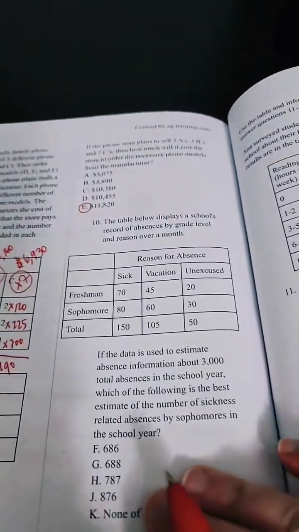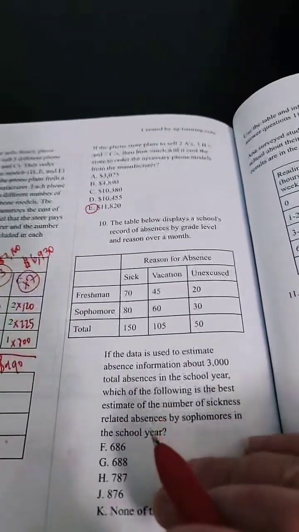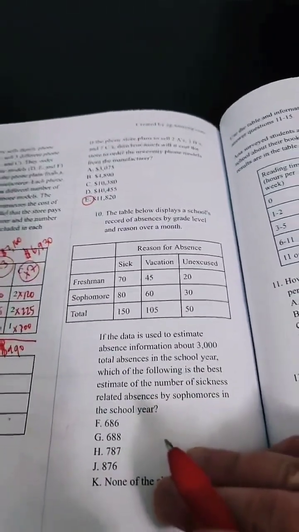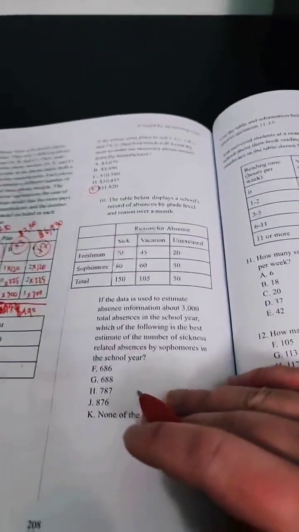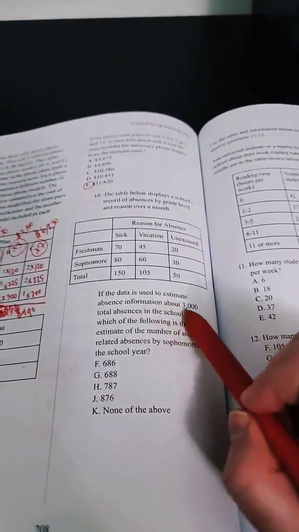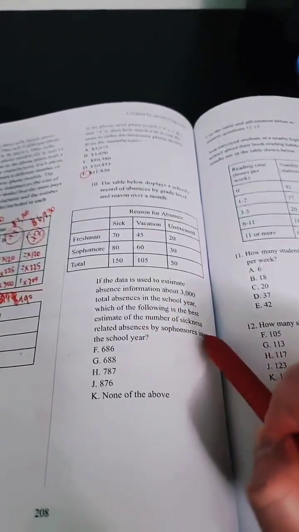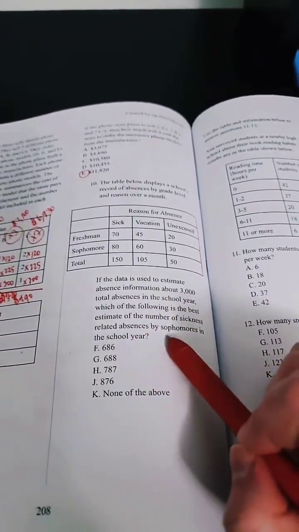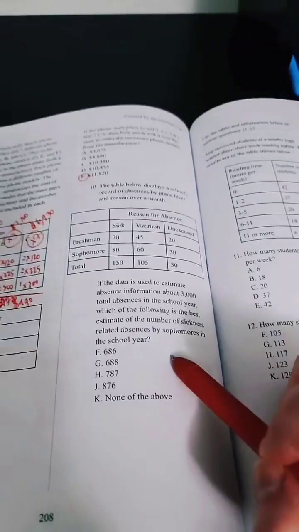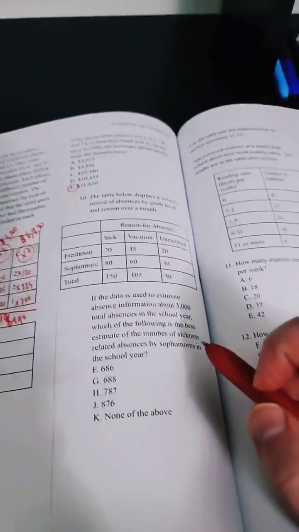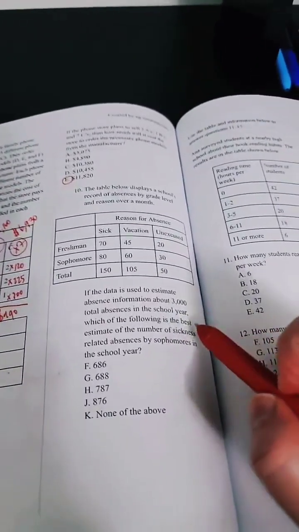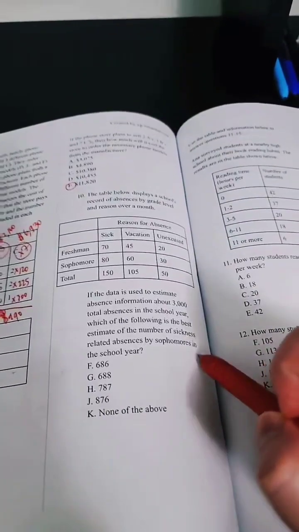So let's go to number 10. It says, the table below displays a school's record of absences by grade level and reason over a month. If the data is used to estimate absence information about 3,000 total absences in the school year, which of the following is the best estimate of the number of sickness-related absences by sophomores in the school year? Okay, so we want to know sickness-related for sophomores.